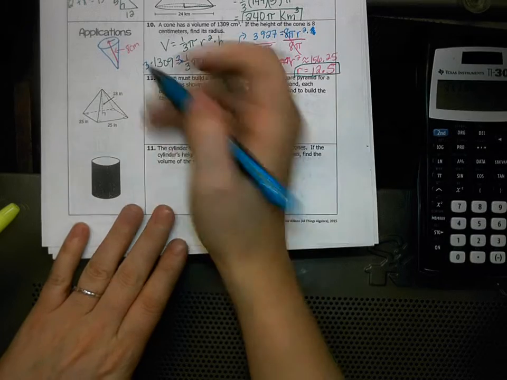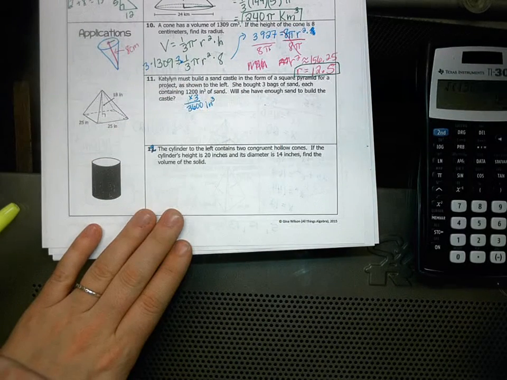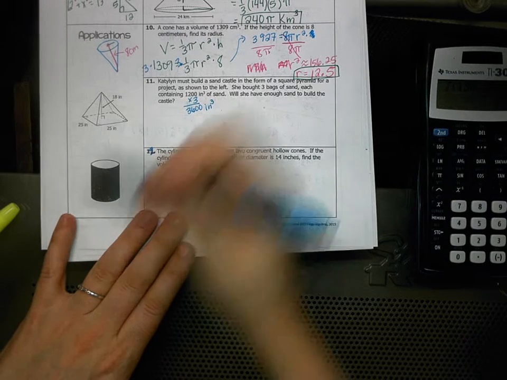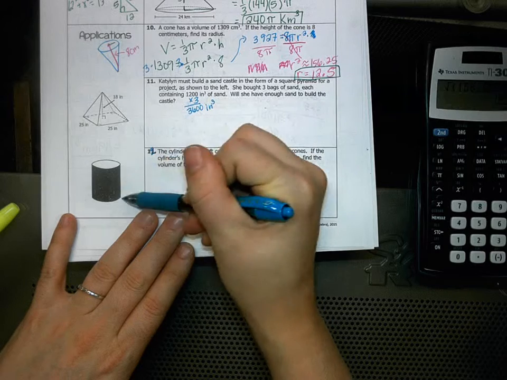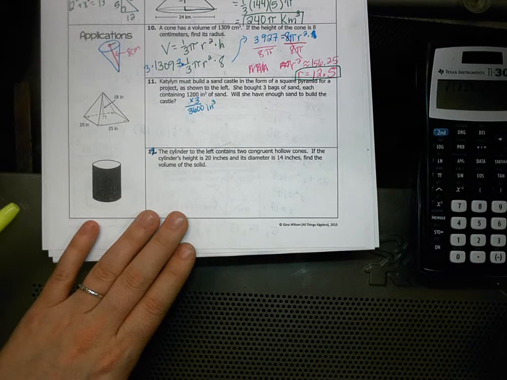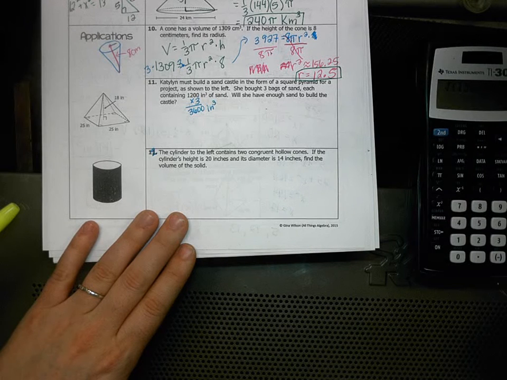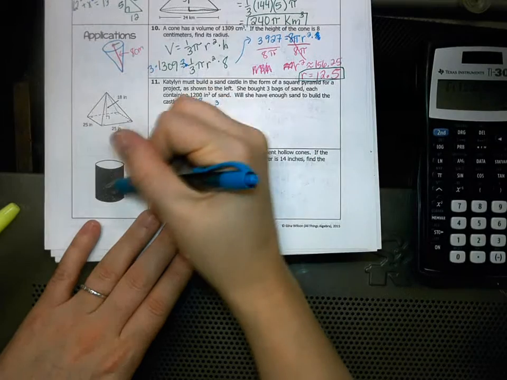Then the second, number 11, should be number 12. The cylinder to the left contains 2 congruent hollow cones. So it's like you drilled a cone on this side and from the other side, but the rest of the figure is solid. If the cylinder has a height of 20 inches and its diameter is 14 inches, find the volume of the solid. The cones have been drilled out, the rest of it stays.